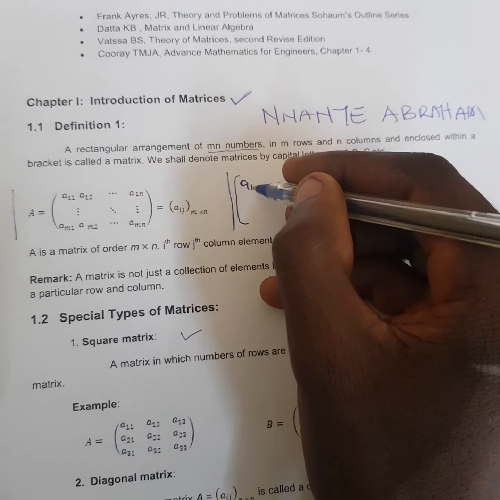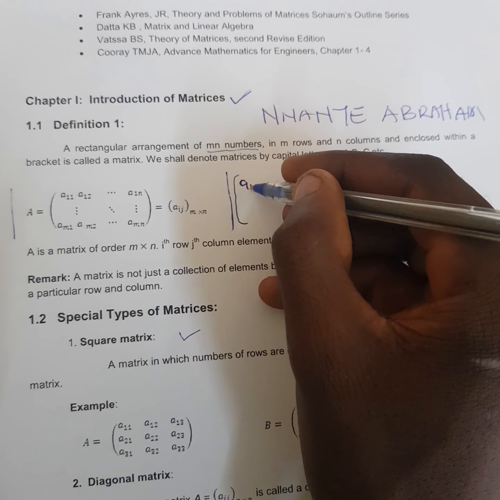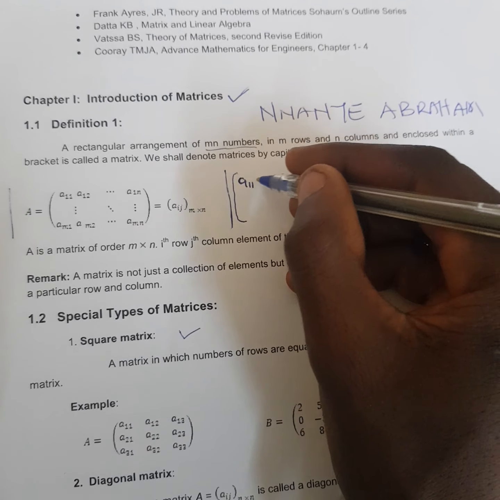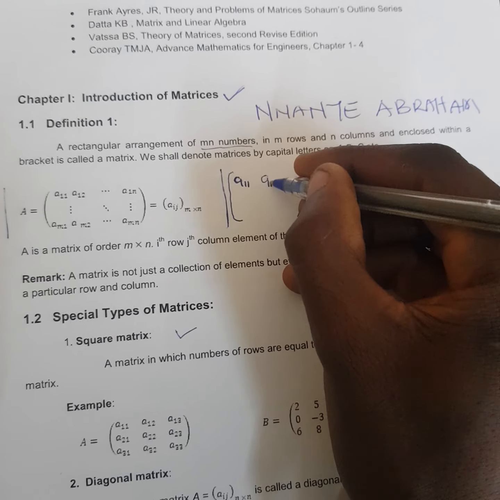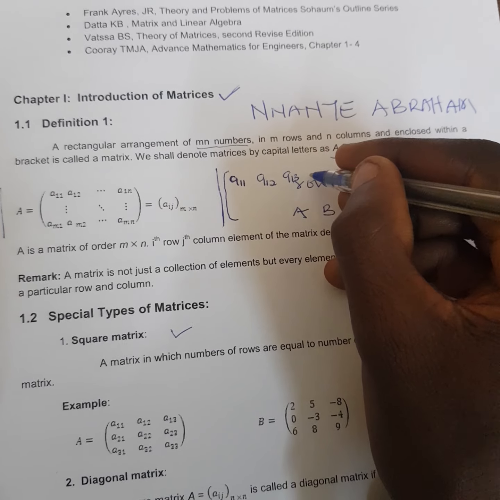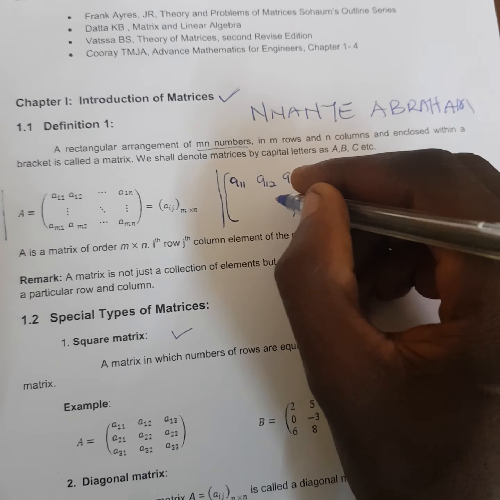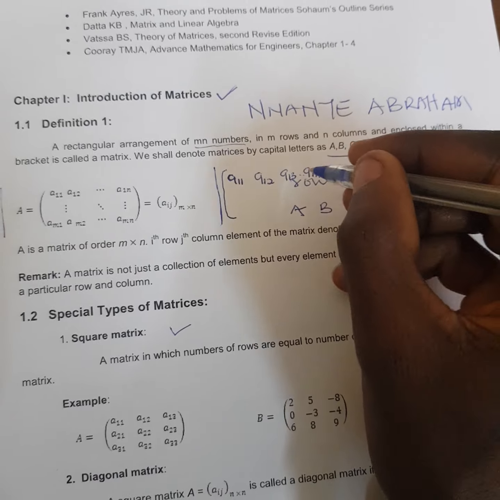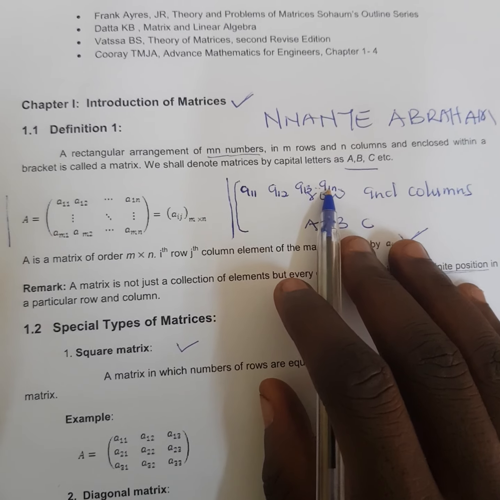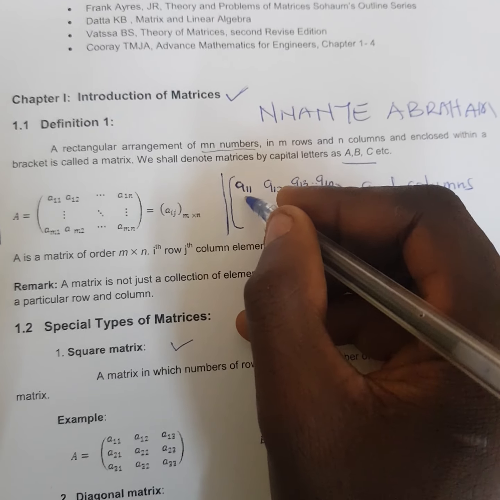Going this side, the next item will be A12, then A13, up to A1n, which means up to the number of elements you want to enter in the row.